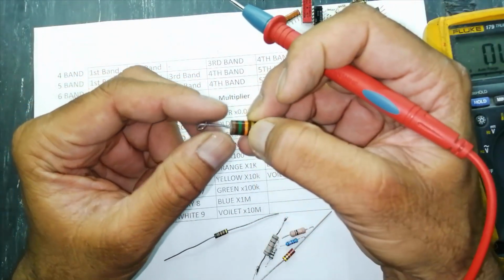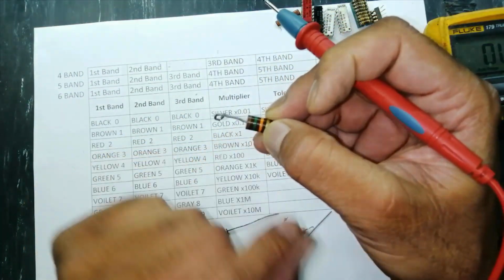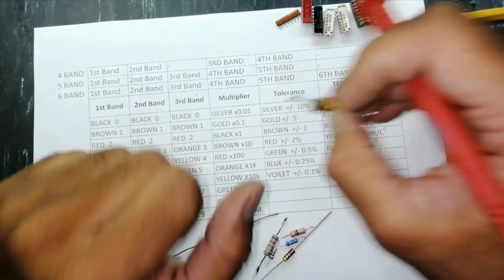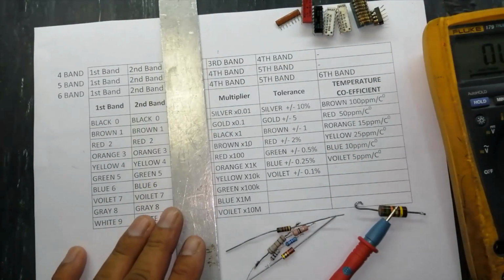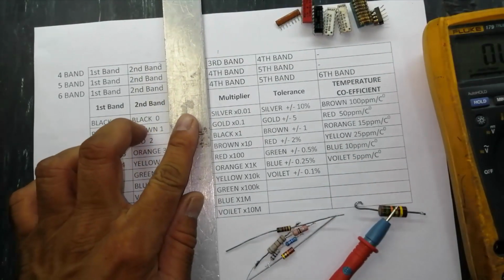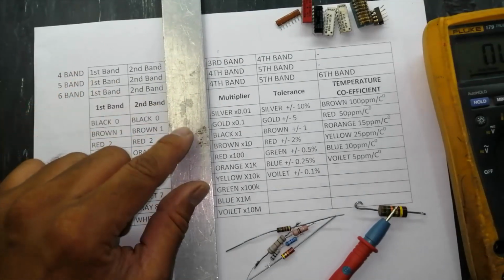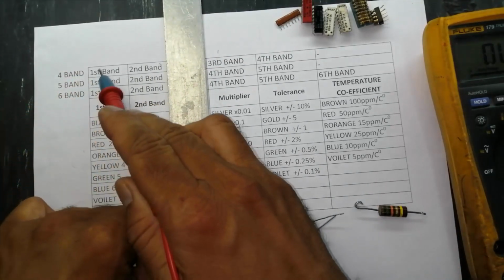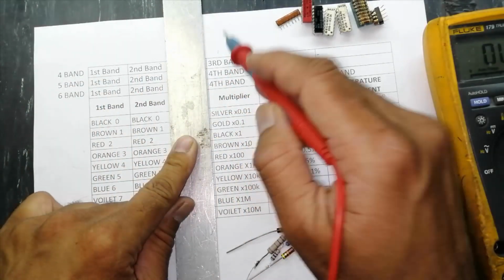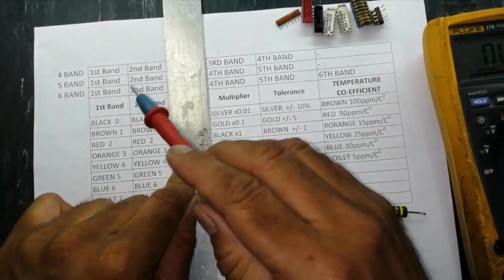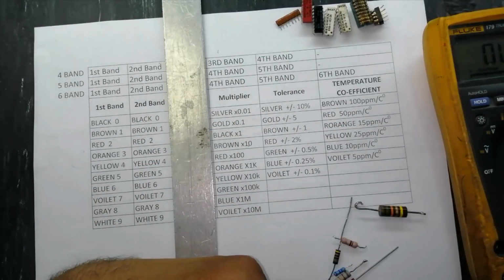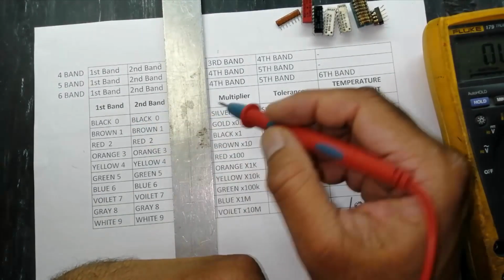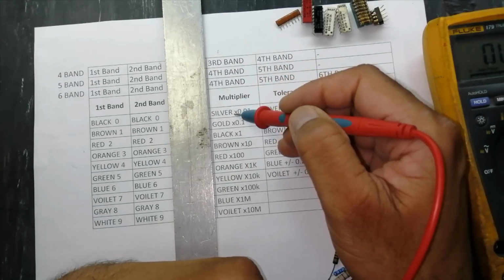If some resistor has just 3 colors, how will we calculate it? Skip this band. For that you will use first band, second band, third band. The first band is the first digit, the second band will be the second digit, the third band will be the multiplier.